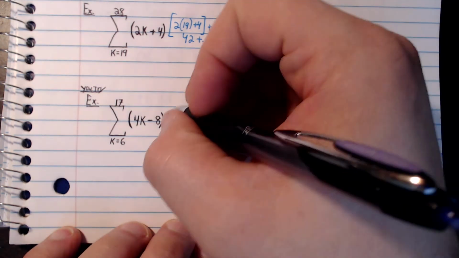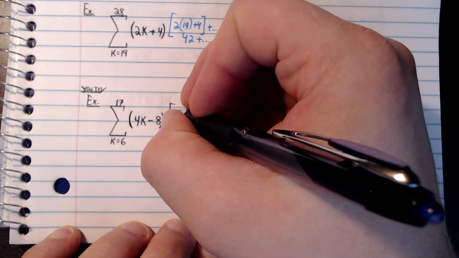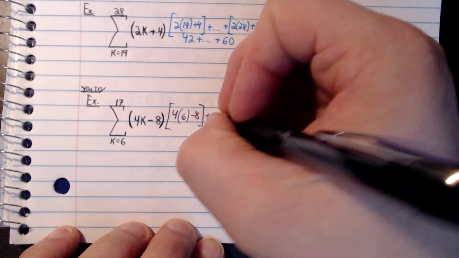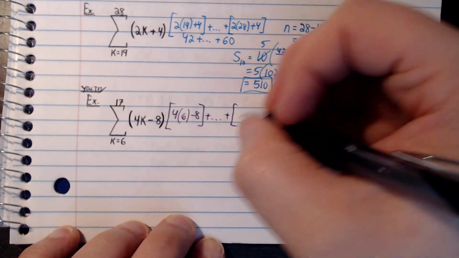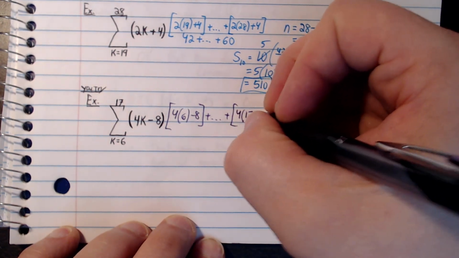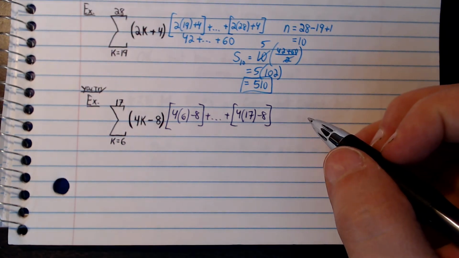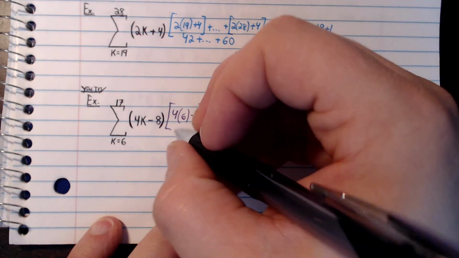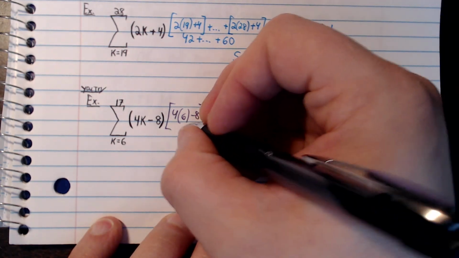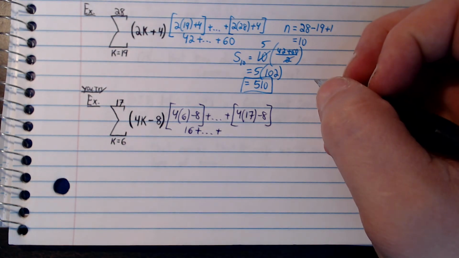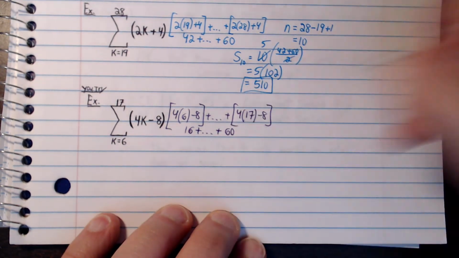All right, let's see what you did here. You should have started with 4 times 6 minus 8. And then you should have found 4 times 17 minus 8. That would have been our starting point. 4 times 6 minus 8 is 16. 4 times 17 minus 8 is 60.